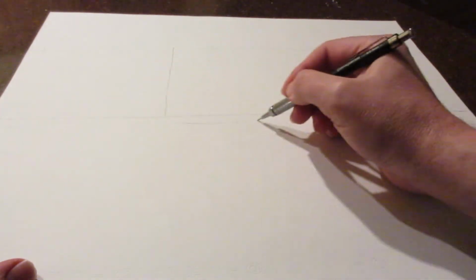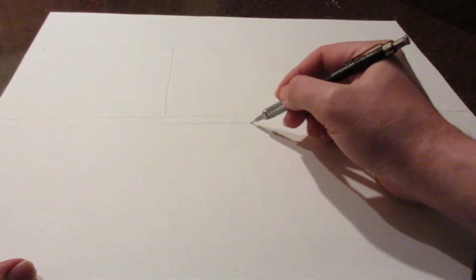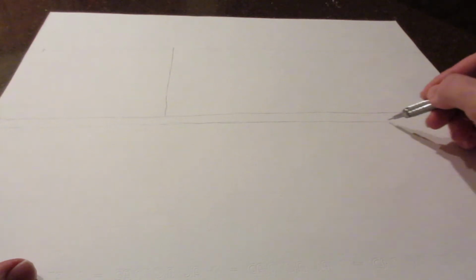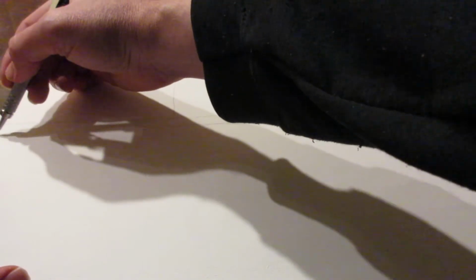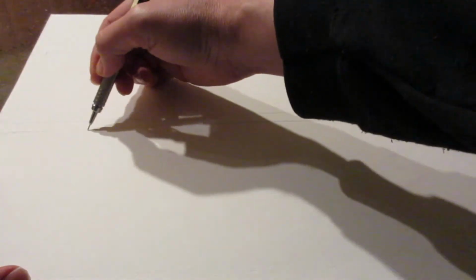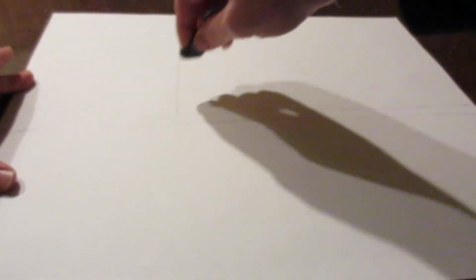Probably draw this horizontal line. Redraw this original horizontal line. We'll go this low. There we go. So I'm trying to judge in my mind how big these characters will be in proportion to the fence, which will be in the background. Okay, so I'm going to erase this.